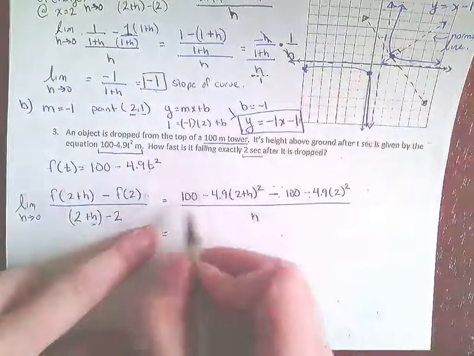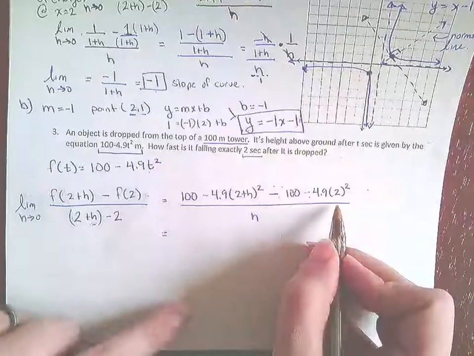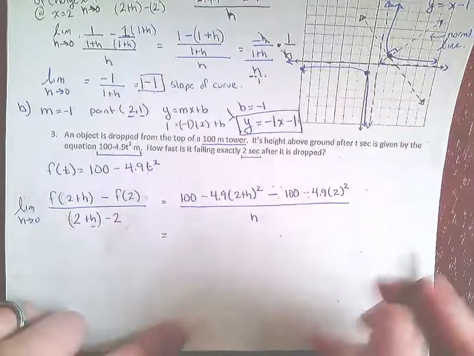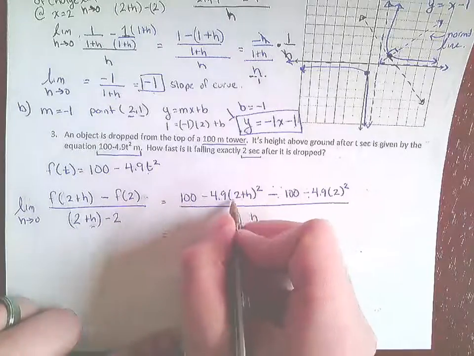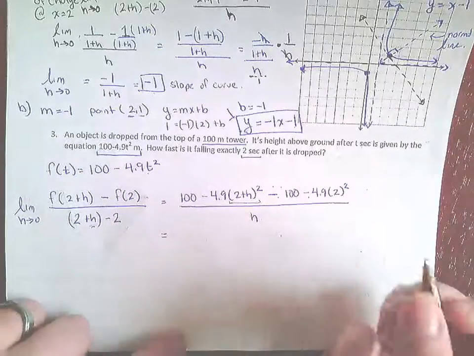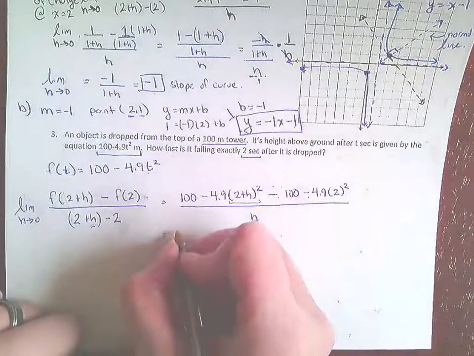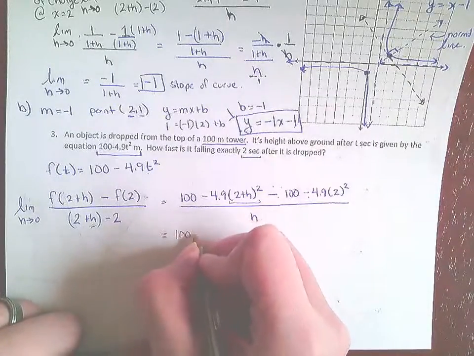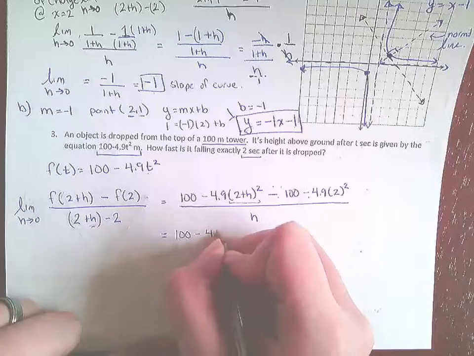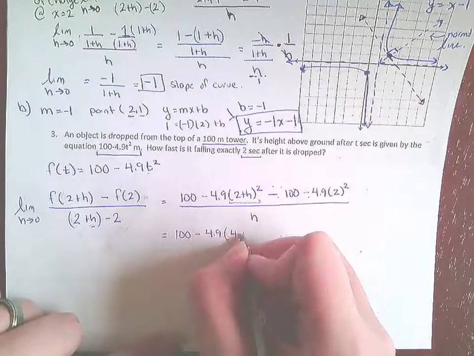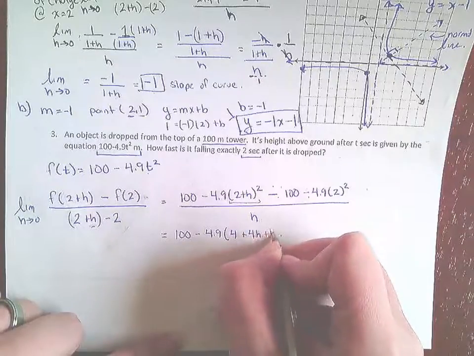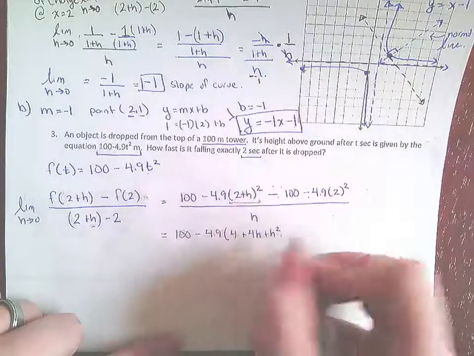So when we clean this up, first I'm going to start off by foiling this one out. So I have 100 minus 4.9 times (4 plus 4h plus h squared), because it's 2 plus h squared.